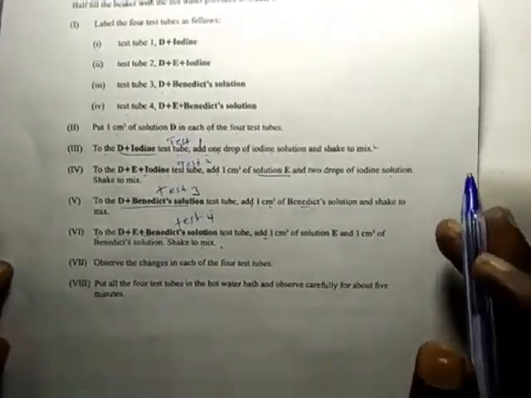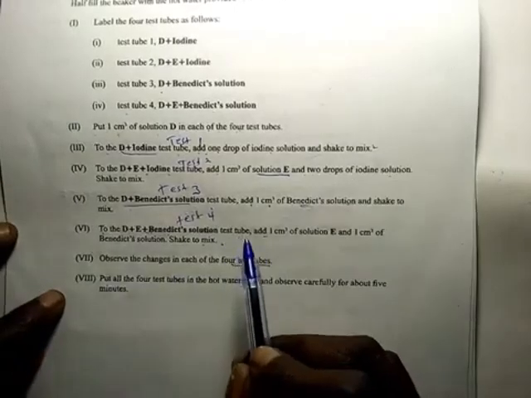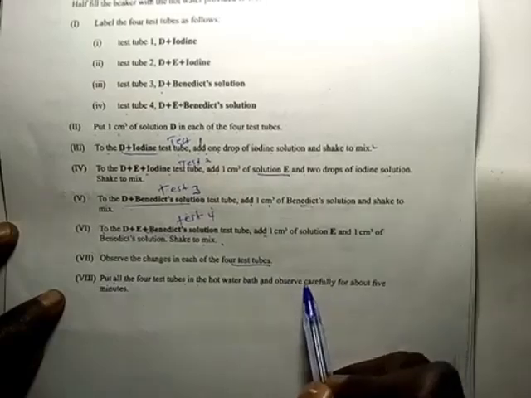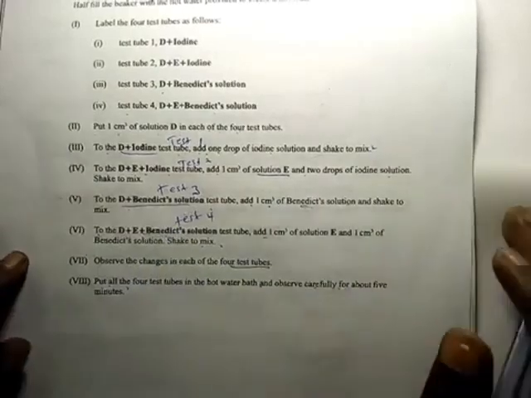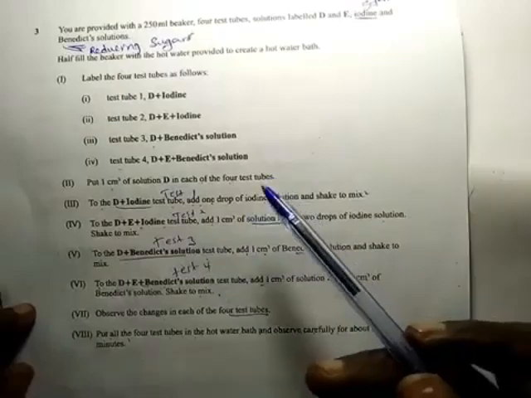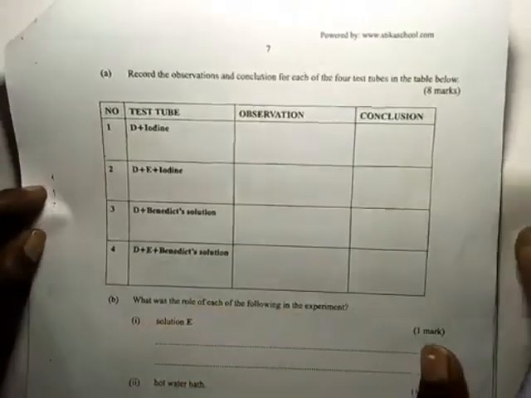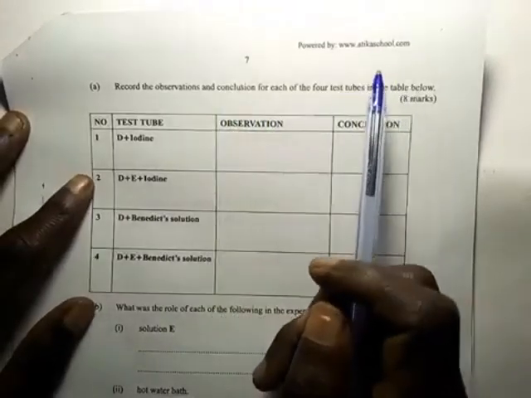Now after you have done all that, observe the changes in each of the 4 test tubes. After you have observed each, put all the 4 test tubes in a hot water bath and observe carefully for about 5 minutes. In practical, even in chemistry, just follow the procedure and you will understand. Let's go to the questions. Now here we are lucky because we are not told to write the procedure. We are only told to write the observation and conclusion.